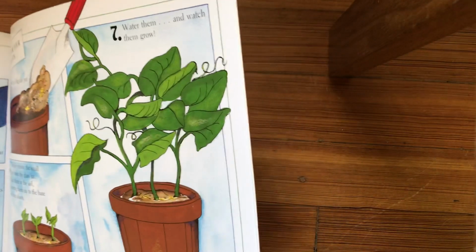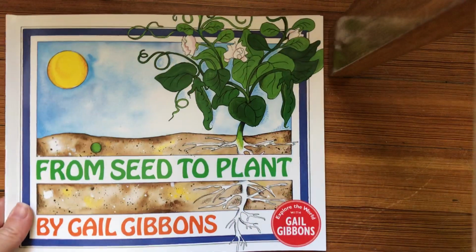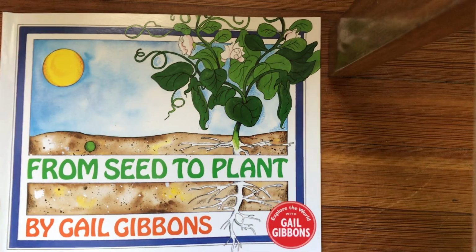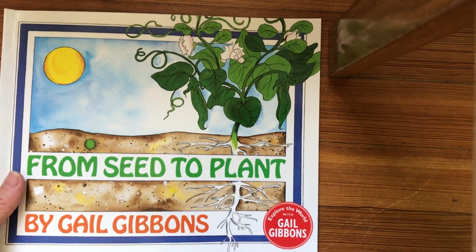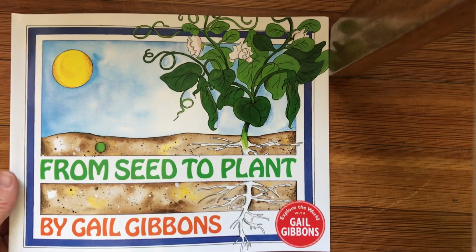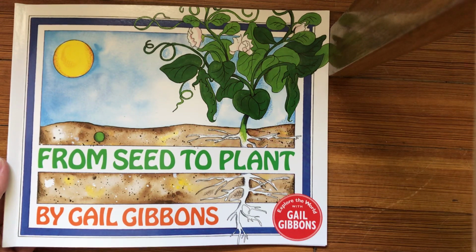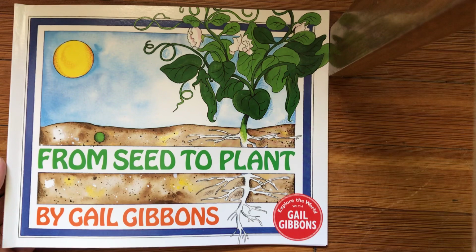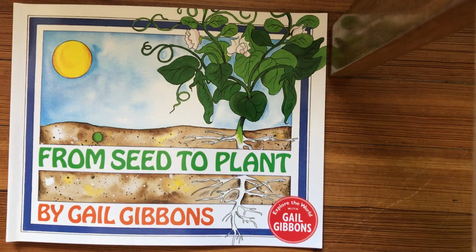I love that. So that is the story From Seed to Plant, and I just thought that was such a cool book that I had to show you. And I wondered what you thought about that book, and if you had any questions, or you might make some connections to the plants and the seeds and things that are growing out in your yard, or maybe that you've seen on walks.